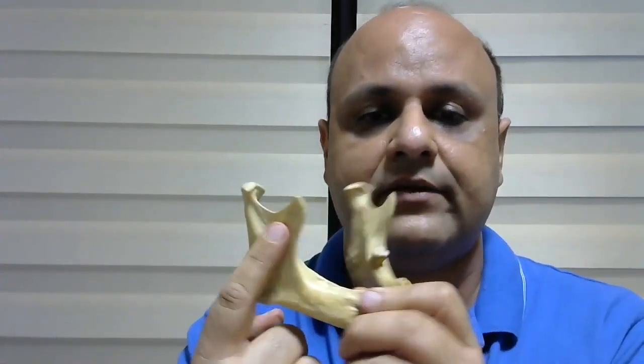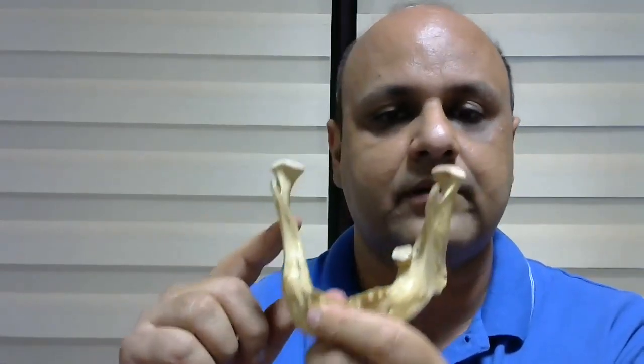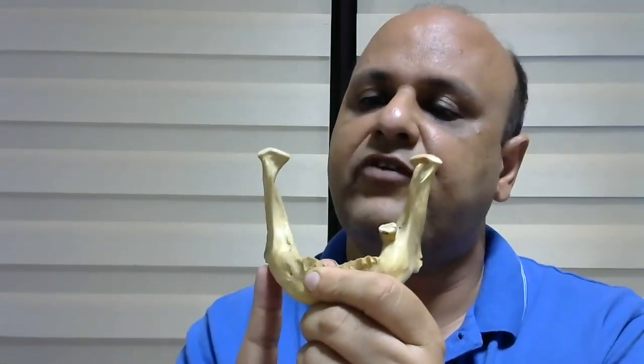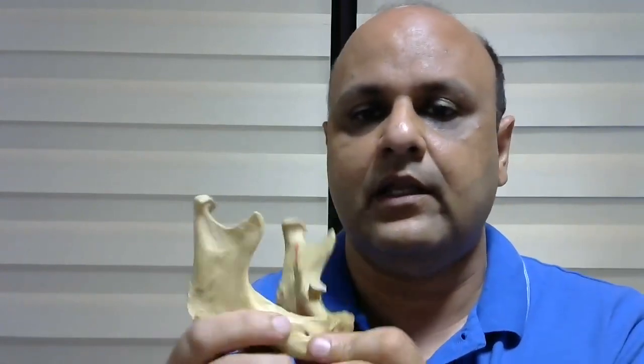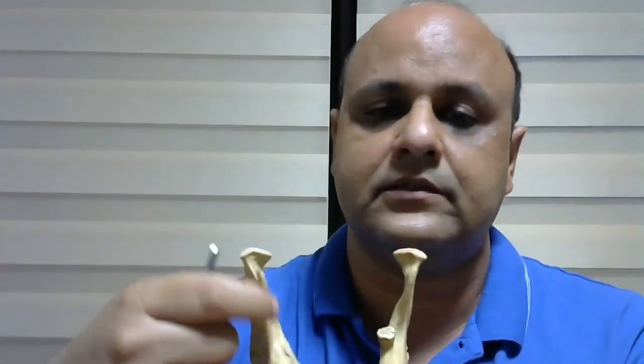So ramus, what all structures have we done? We have done the lateral surface, medial surface, anterior border, superior border, posterior border, and inferior border of the ramus. Now we come to the coronoid process. The coronoid process lies above the anterior border of the ramus, and here also, just like the anterior border of the ramus, the temporalis muscle is attached on the anterior aspect, apex, and medial margin. So the temporalis muscle is there.